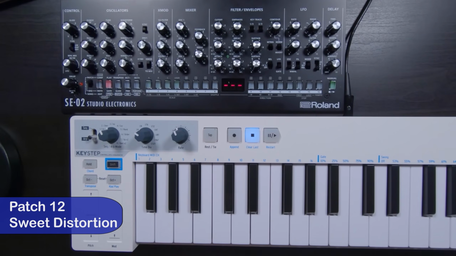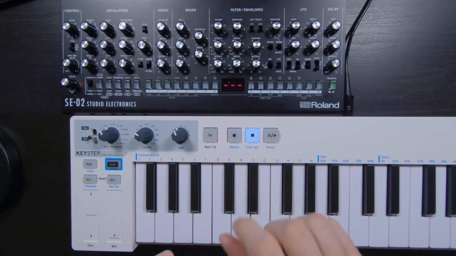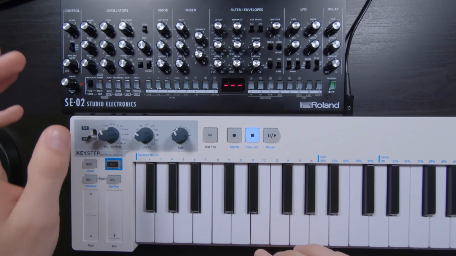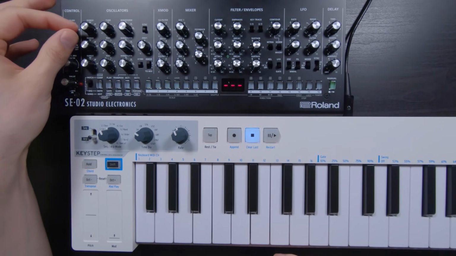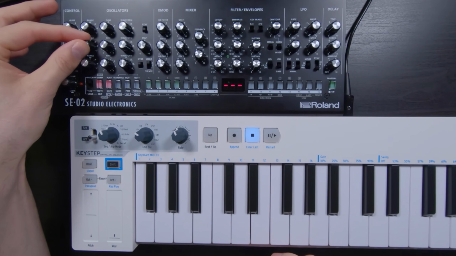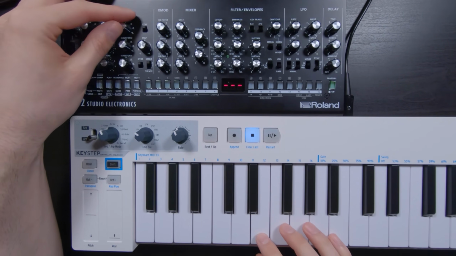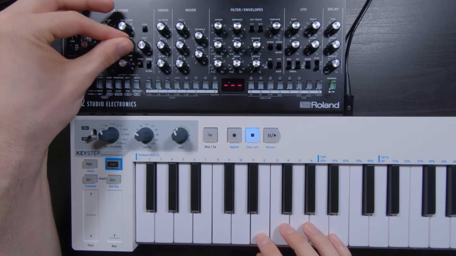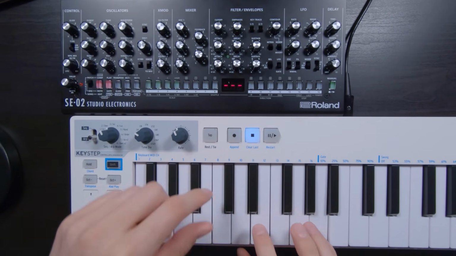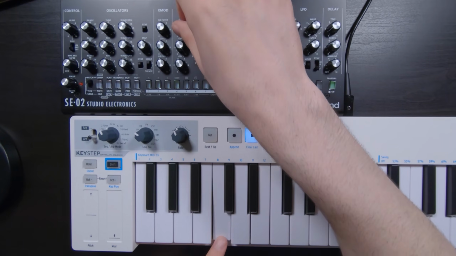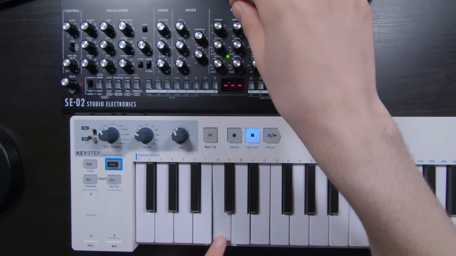Let's go back to something dirtier a bit. So let's see, let's use 2 oscillators. Let's go for 8 feet for both, and I'm just going to turn sync on. Let's do a normal square wave. Okay.